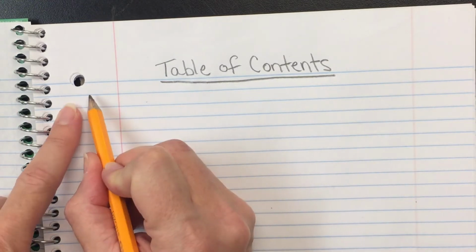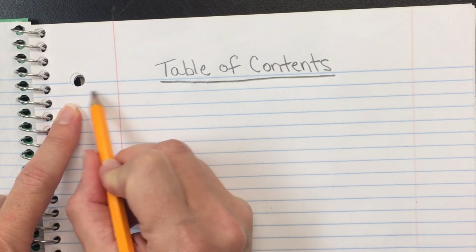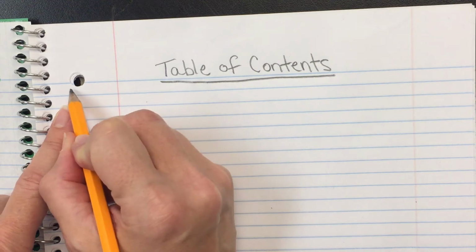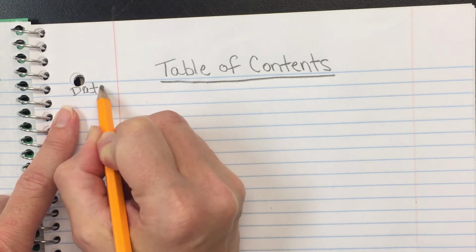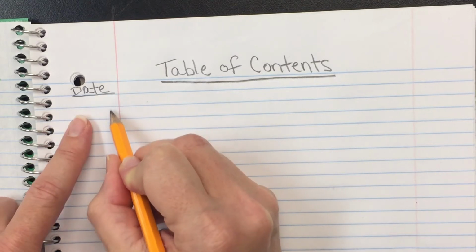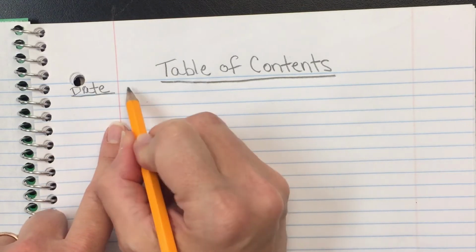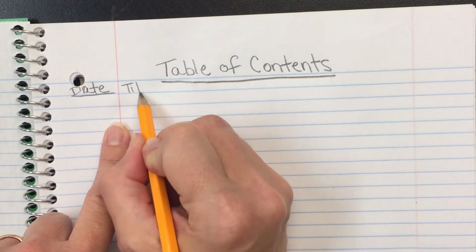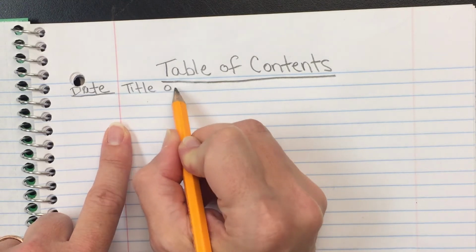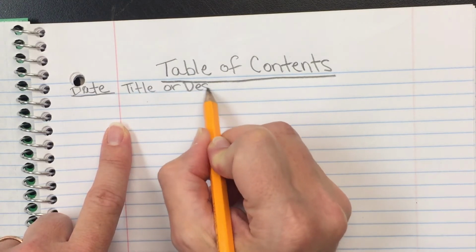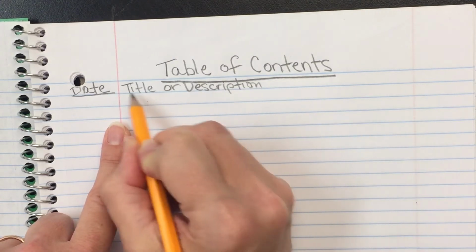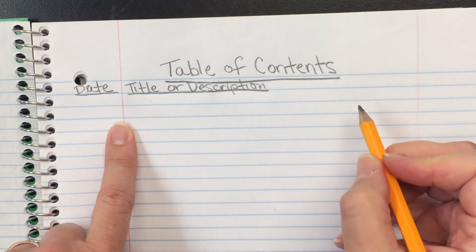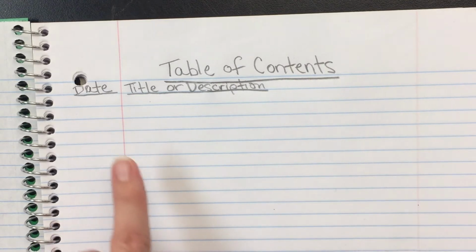So in the left margin over here on this very first line, we're going to write date, because this is where we're always going to put the date. And then here, we're going to put the title or description. So this is where we're going to put our title of our notes. Notice that I'm underlining these.